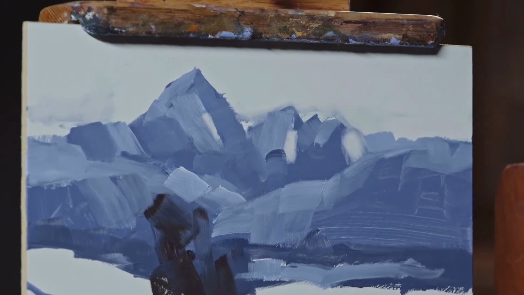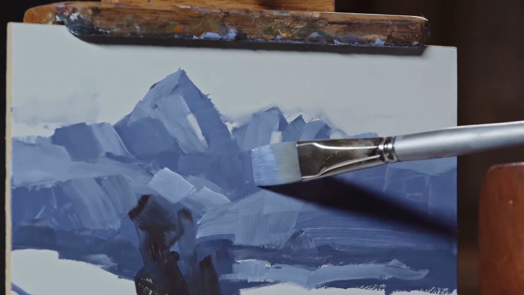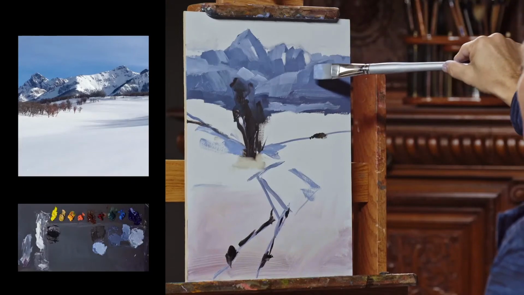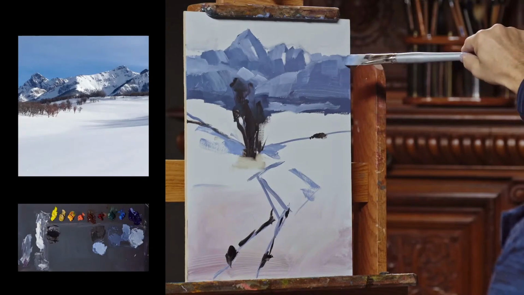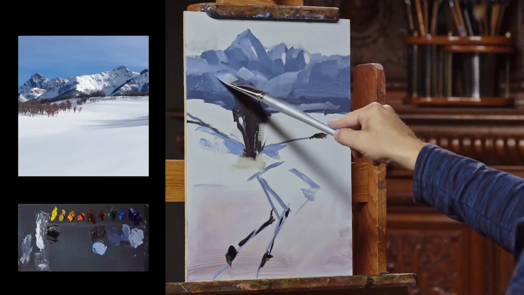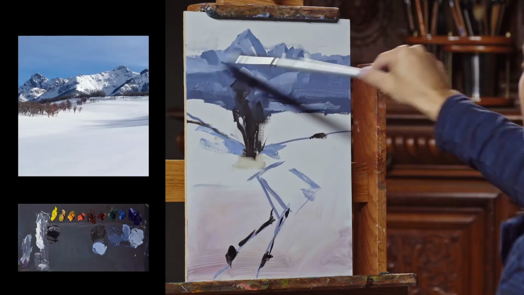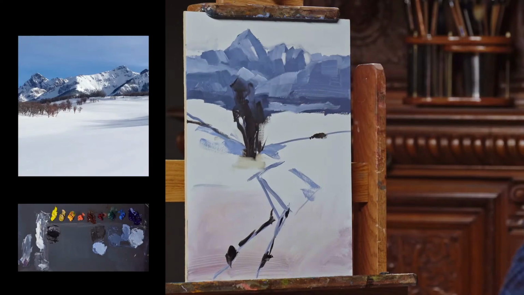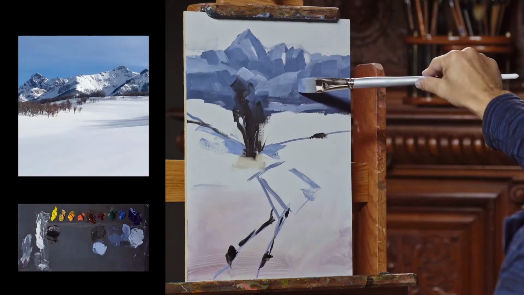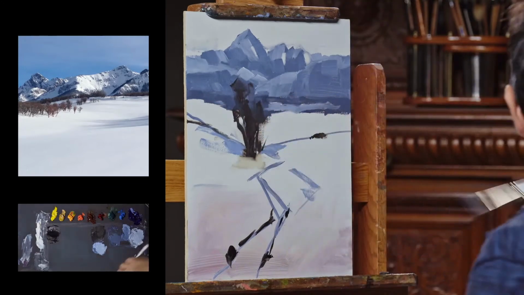So we've given ourselves some limitations. Whoops. Now we do want to keep this mountain back behind this shape of trees here.